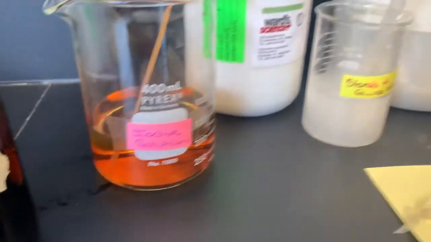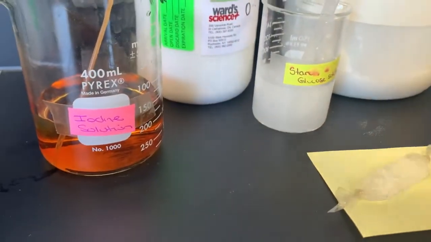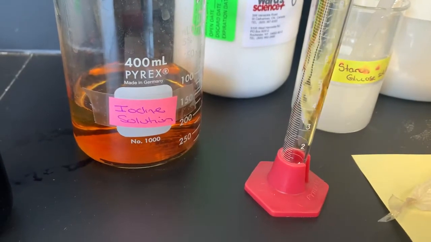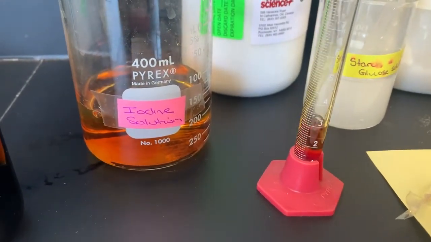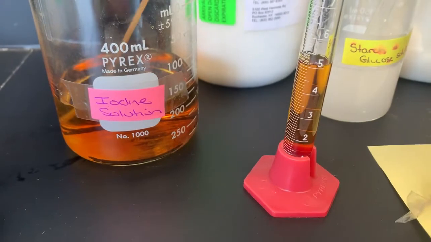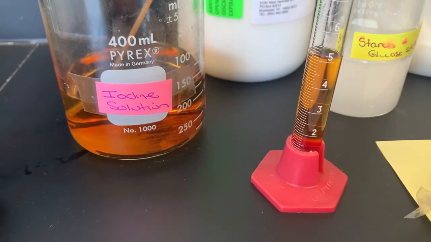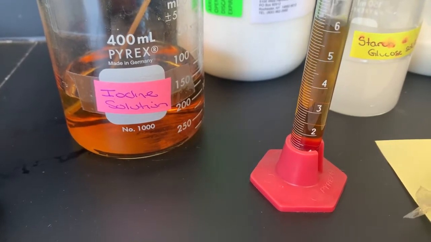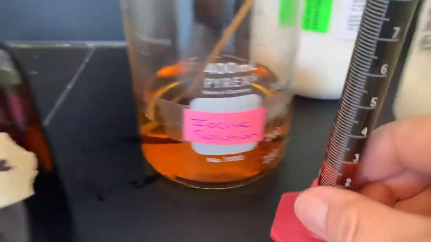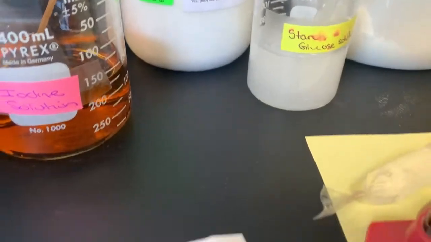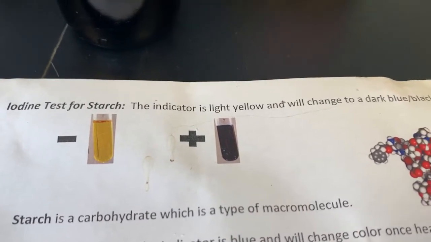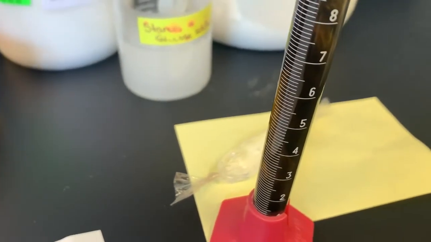Now, the interesting thing is that iodine works as an indicator in the presence of starch. So if I take some of this iodine solution and I put it into the graduated cylinder, you can see that it has this golden red color. And if it comes into contact with starch, it changes color from red to black. So similar here, with the absence of starch, iodine stays golden red. In the presence, it will turn this dark blue-black color.